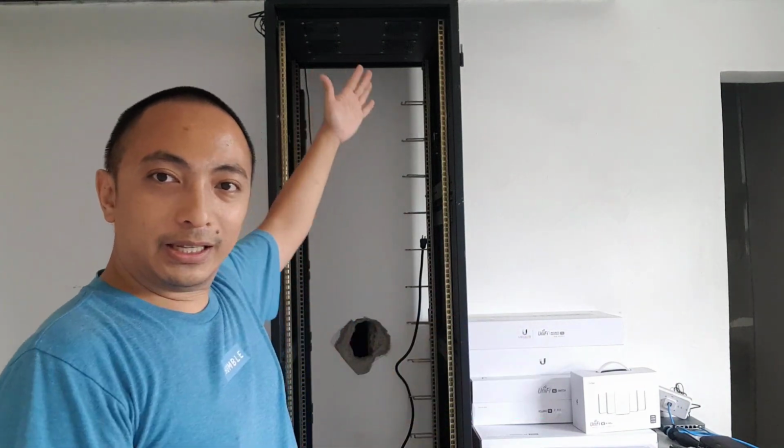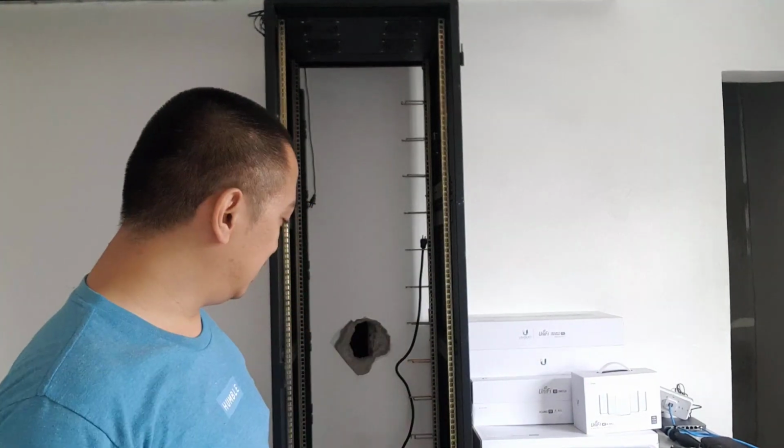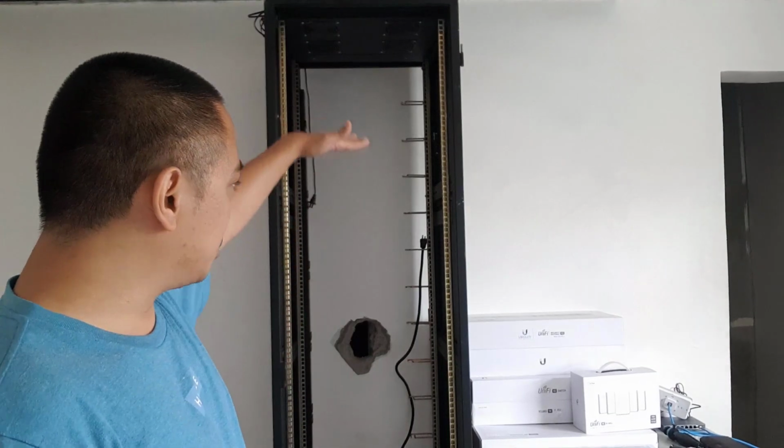Now, itong IT rack natin na to is 47 Us high. Ibig sabihin, you can fit 47 na ganito in this IT rack. Now, kung yung IT rack ninyo is much more smaller, syempre, yung U ninyo bababa yan.